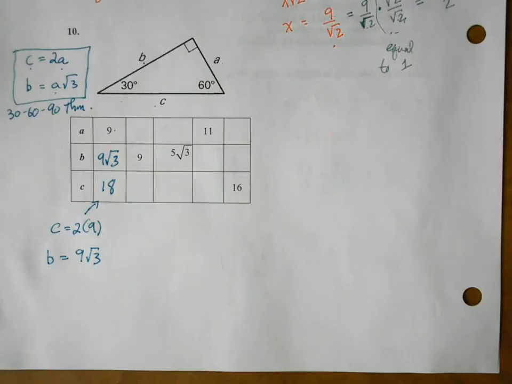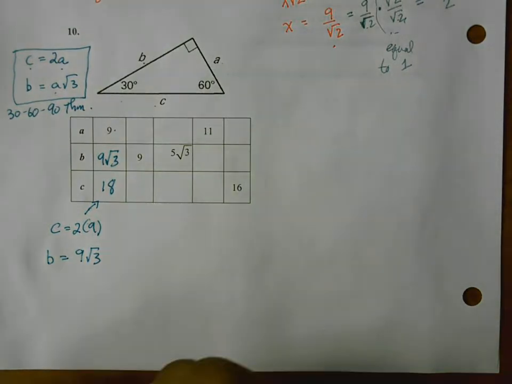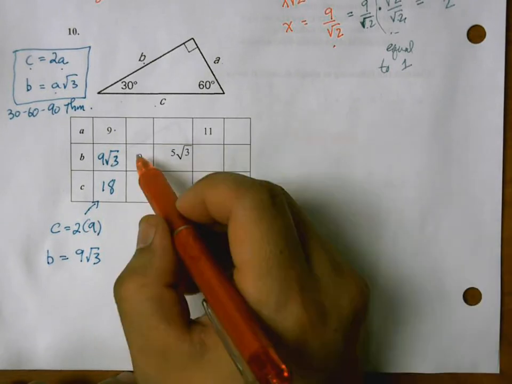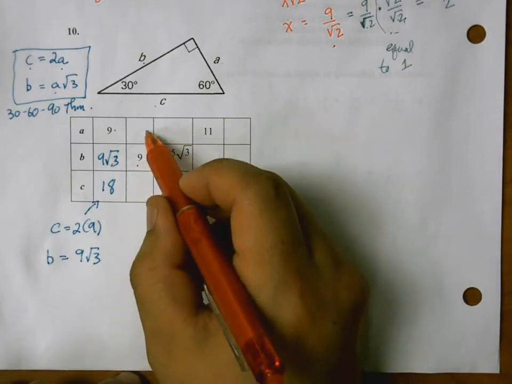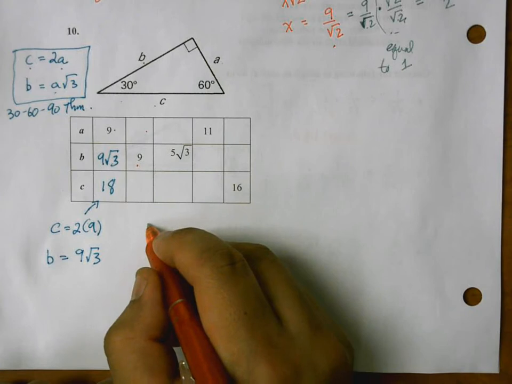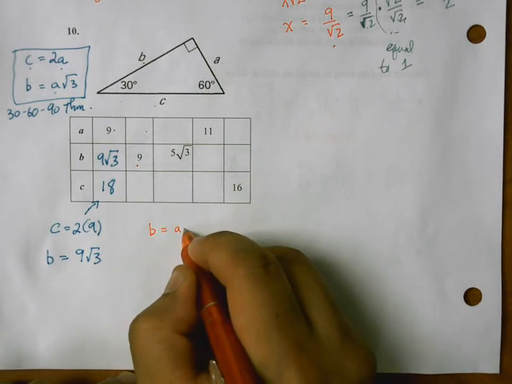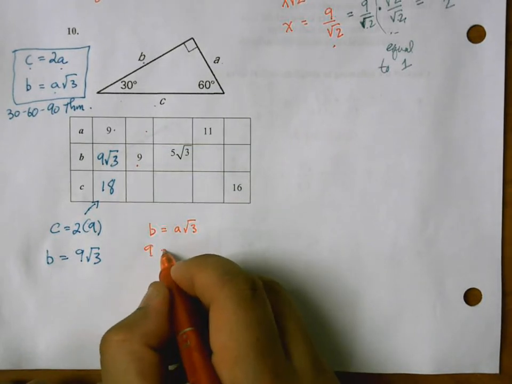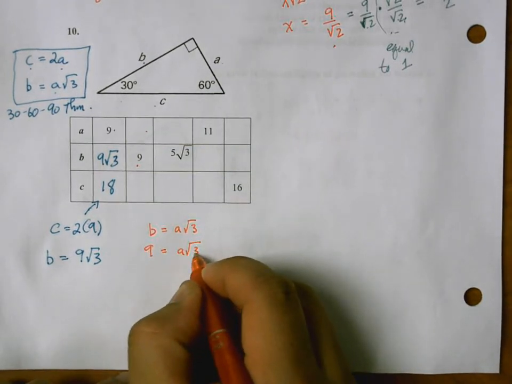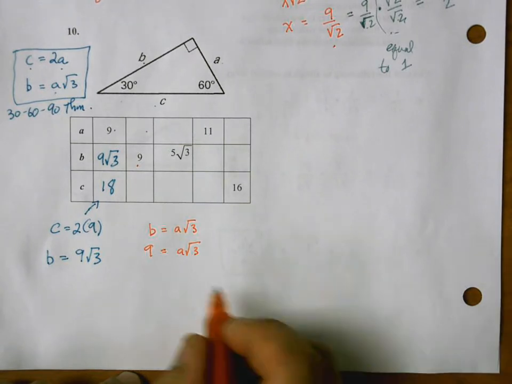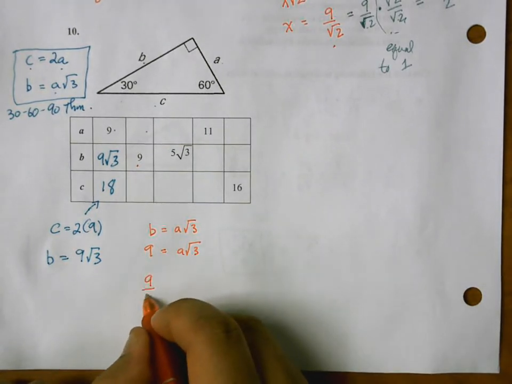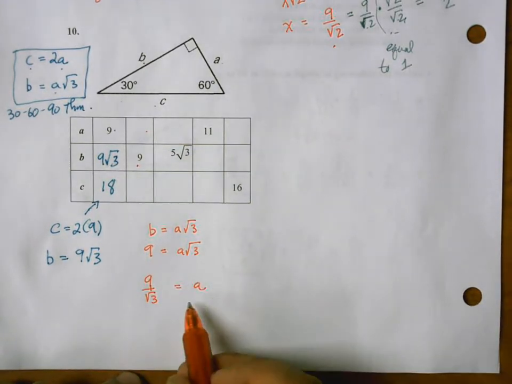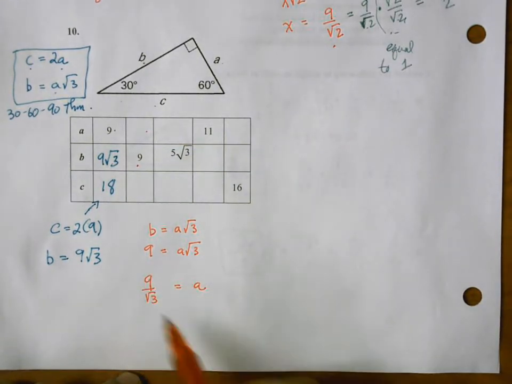Okay. Let's try a different example where we are given B and we're asked to solve for A and C. Well, B is equal to A times root 3, and B is equal to 9. To solve for A, we divide both sides by root 3, and we get that A is equal to 9 over root 3.